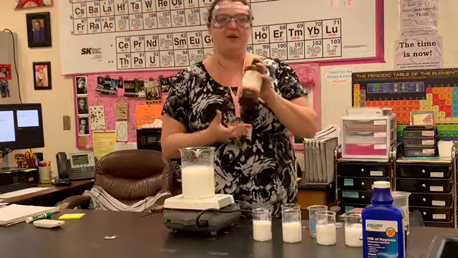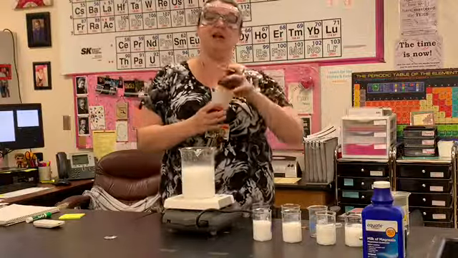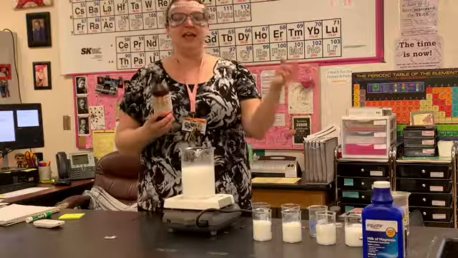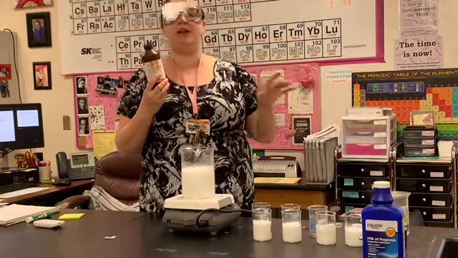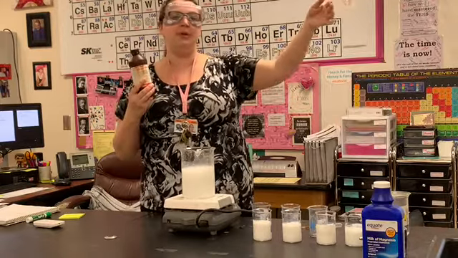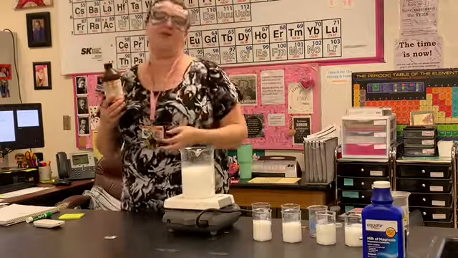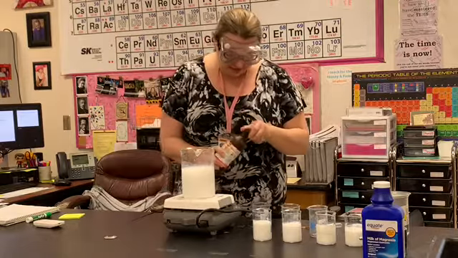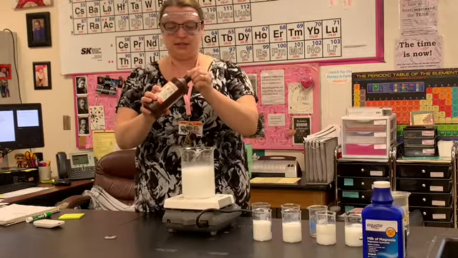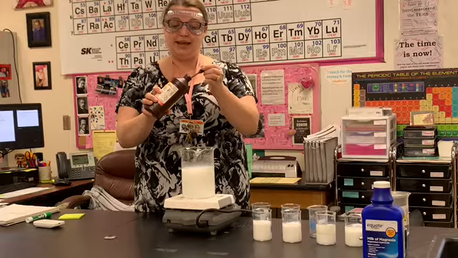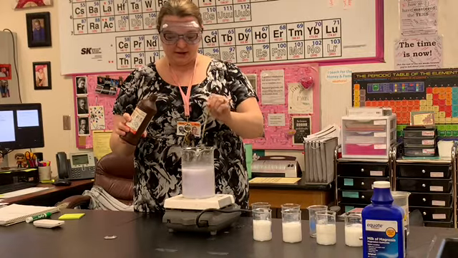This one, though, is one of my favorites. It's called the universal indicator. And what universal indicator does, it's not just two colors like most of the other indicators. This is a mixture of different indicators, so that we end up with a whole rainbow of colors. Everything from purple, blue in your bases, green for neutral, yellow, orange, and then red for acids. So I'm gonna add a little bit of universal indicator to my magnesium hydroxide just so we can see the change of pH as this reaction progresses.